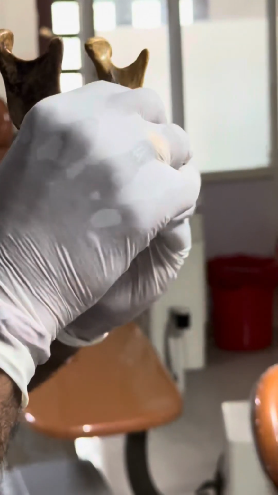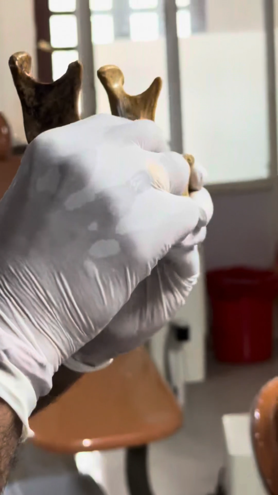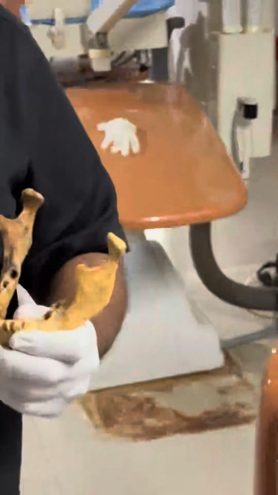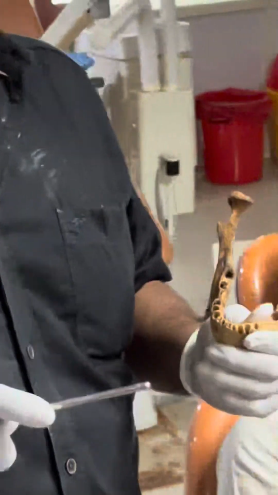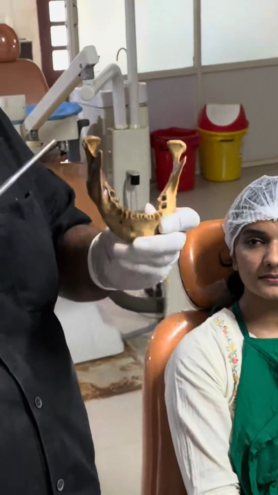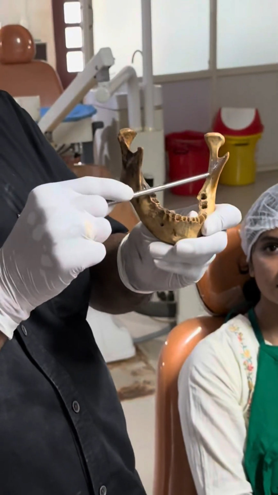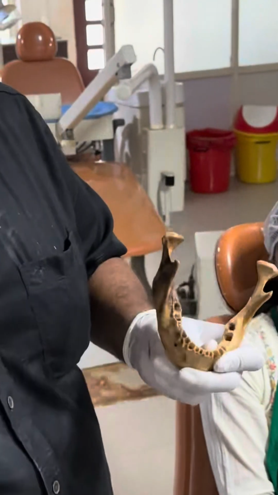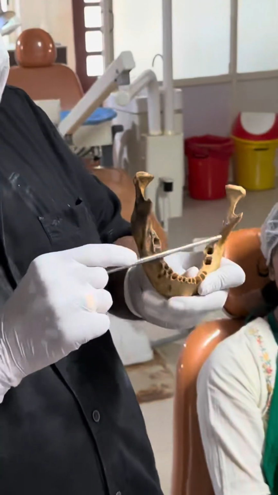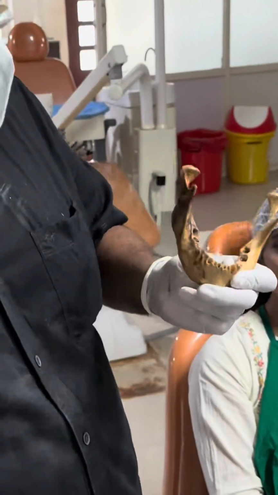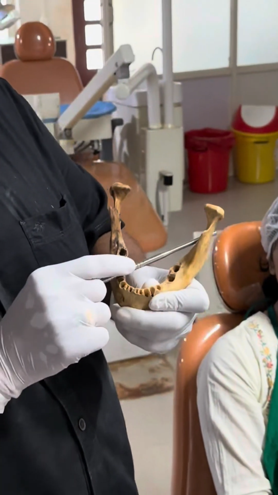Okay. From the premolar, the target area will be this. Now, if you don't get this bony resistance, the only nerve block where you should feel bony resistance is the inferior alveolar nerve block. Either you will get an early bony resistance, where again you are in the wrong place, or else you won't get a bony resistance. If you don't get a bony resistance, that means you are going more posteriorly.